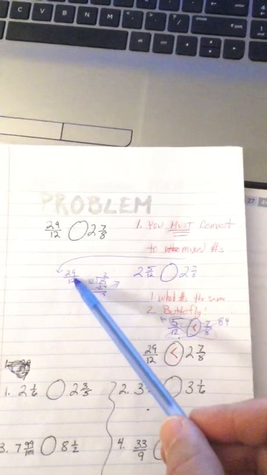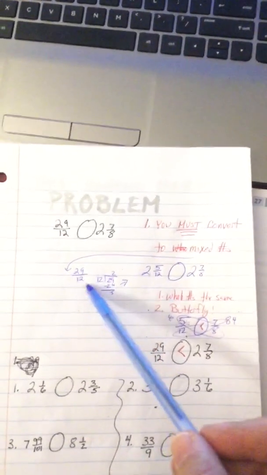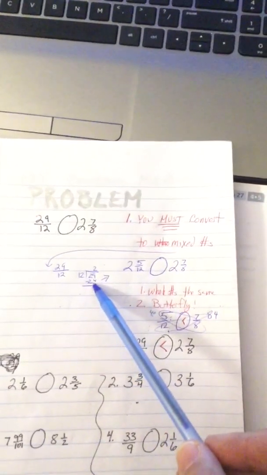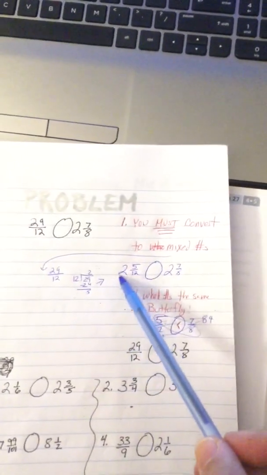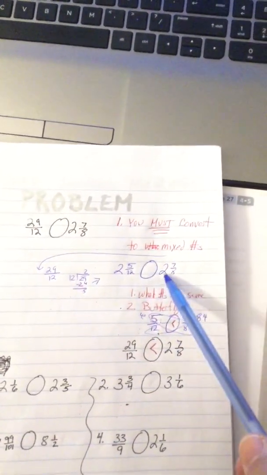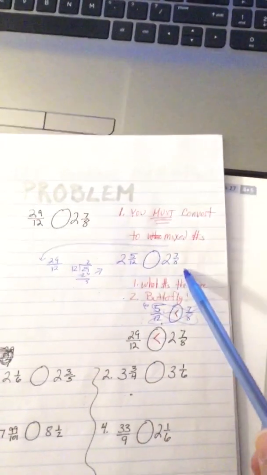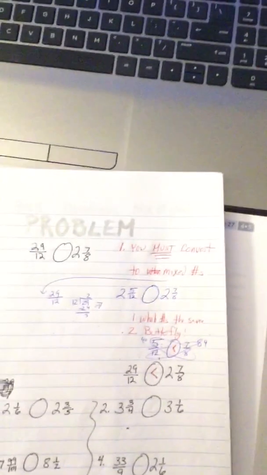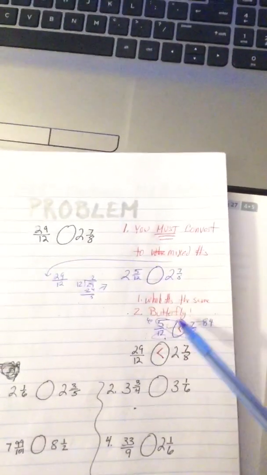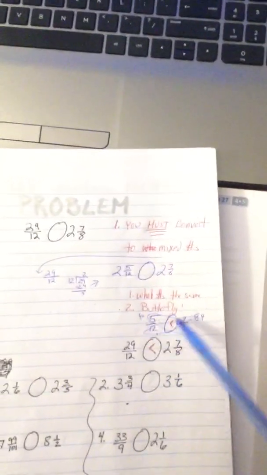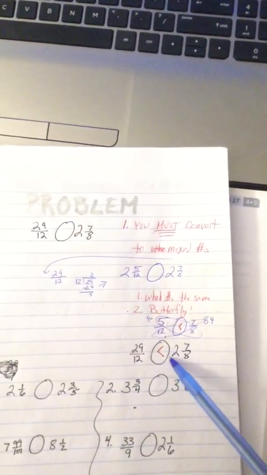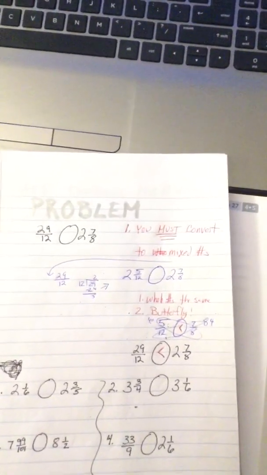So let's convert 29 over 12. 12 into 29 goes 2 times. 2 times 12 is 24, minus 5. So we have 2 and 5/12. And then we have 2 and 7/8. So let's start back at square one. Use the whole numbers. Same. Now we got a butterfly. Bam, bam. 40, 84. 29 over 12 is less than 2 and 7/8.